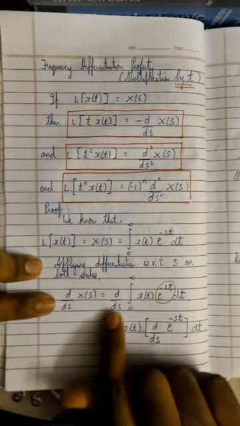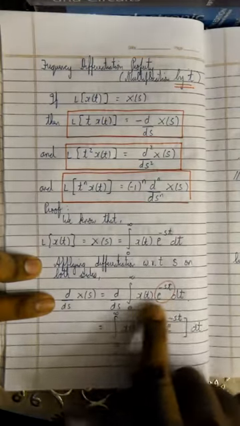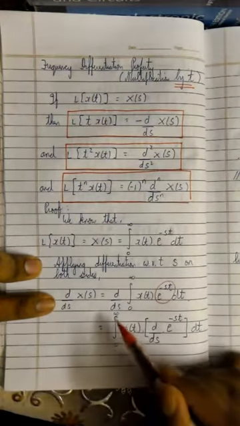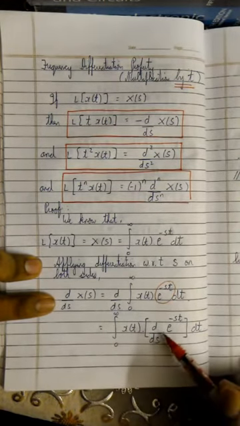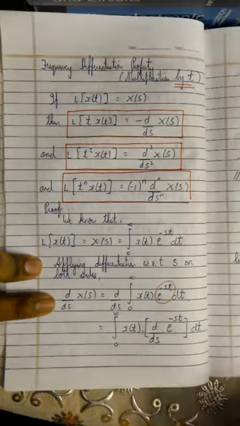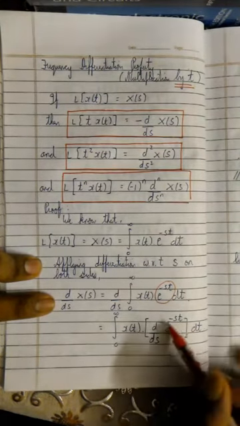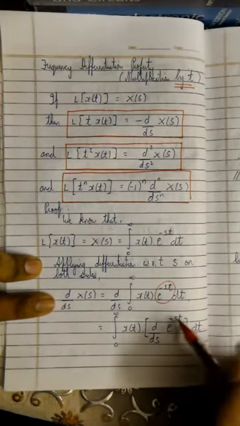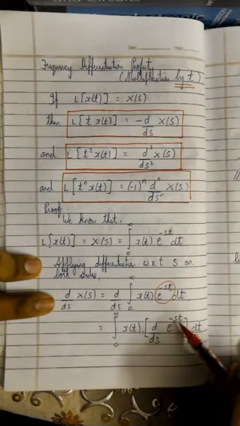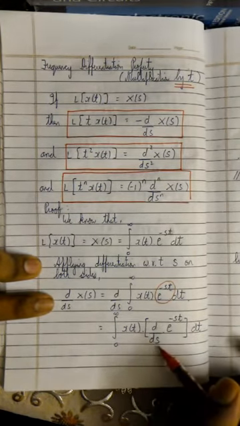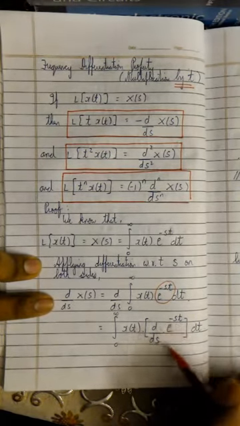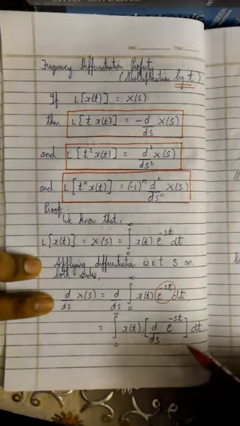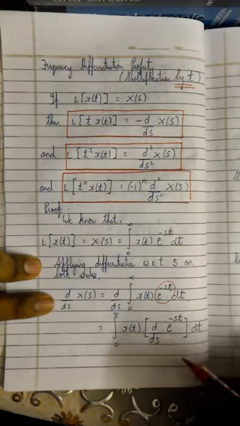So I can bring this d by ds inside my integration. It will be the integral 0 to infinity x of t into d by ds of e raised to minus st dt. Since this is the only place with s, this is the only thing I need to differentiate. What is the differentiation of e raised to minus st with respect to s? Here s is the variable, so the result will be minus t into e raised to minus st. That's what you see here.